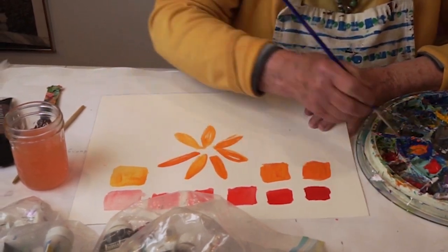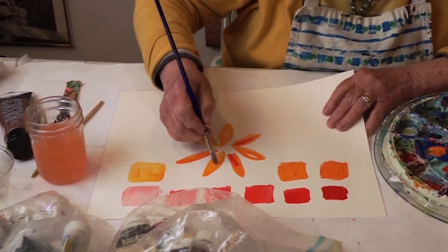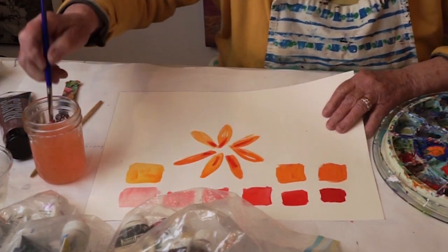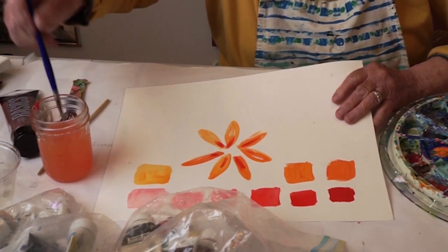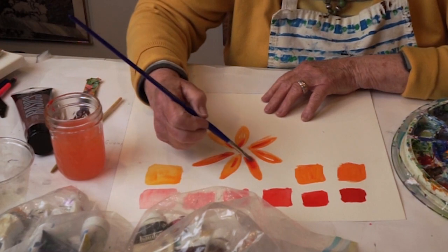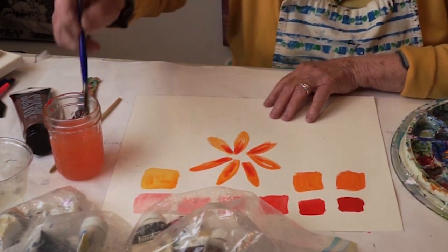Now, while it's still a little damp, you can begin to play around with it a little bit if you wanted. And it doesn't blend the way watercolor would. Watercolor, if you did wet on wet with watercolor, it would go right on out. But you can do a little bit of tinting while it is still damp.